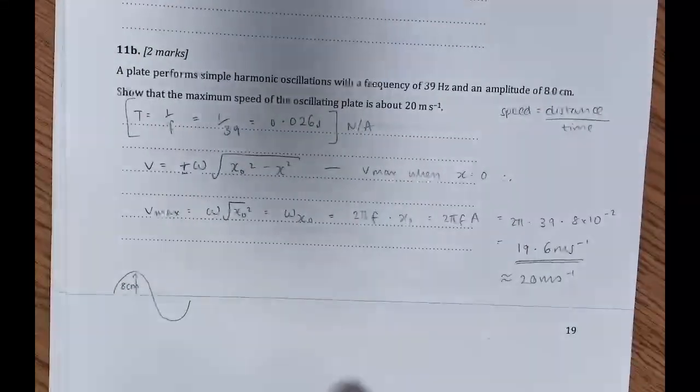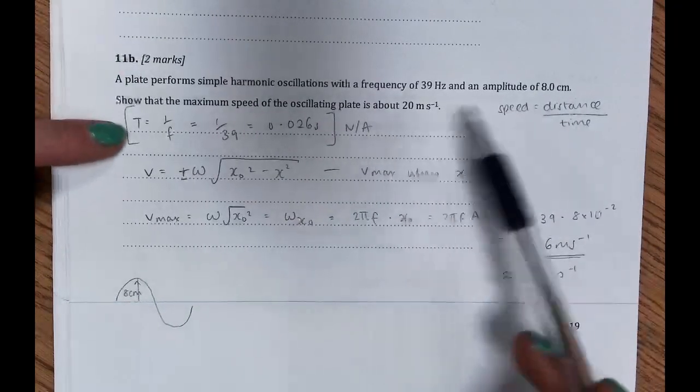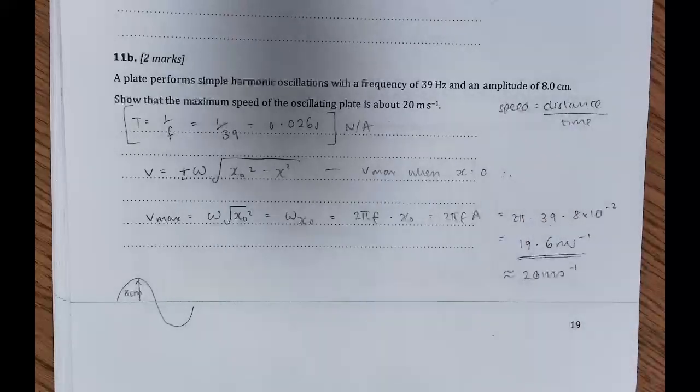11B, a plate performs simple harmonic oscillations with a frequency of 39 Hz and an amplitude of 8 centimeters. Show that the maximum speed of the oscillating plate is about 20 meters per second. So you can see that I'm already playing around and thinking about things I know that are linked to frequency and speed, but they're not actually relevant to the question. Sometimes that's how you approach questions until you find what you actually need to be doing.